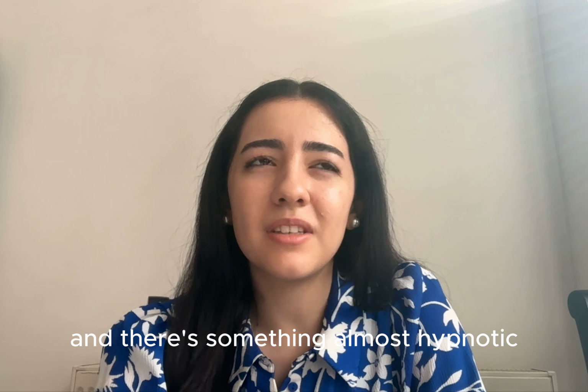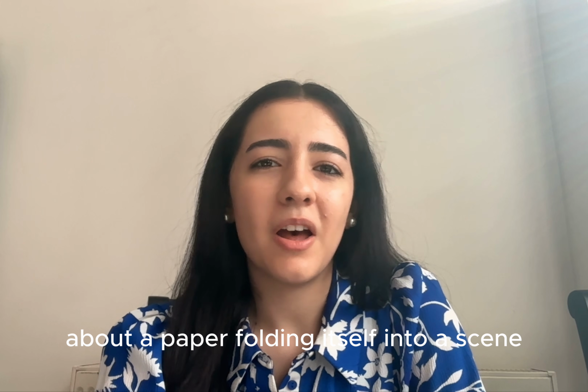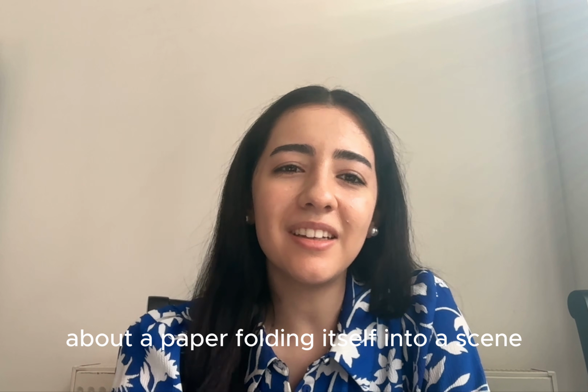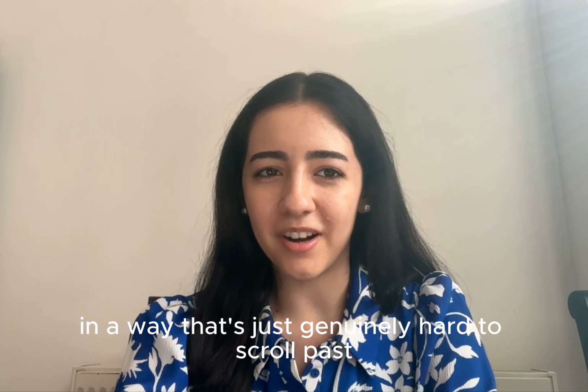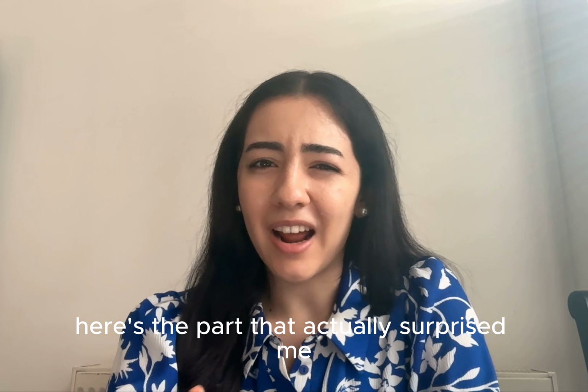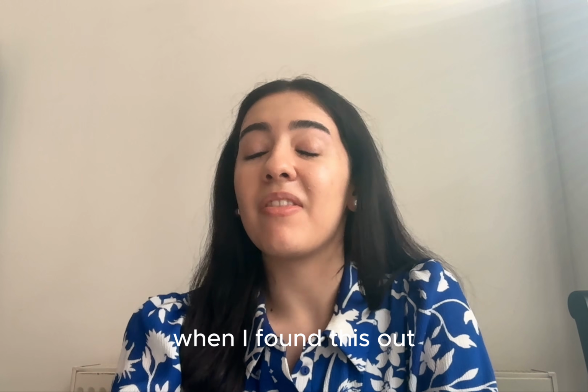There's something almost hypnotic about a paper folding itself into a scene, and it's just satisfying in a way that's just genuinely hard to scroll past. Here's the part that actually surprised me when I found this out.